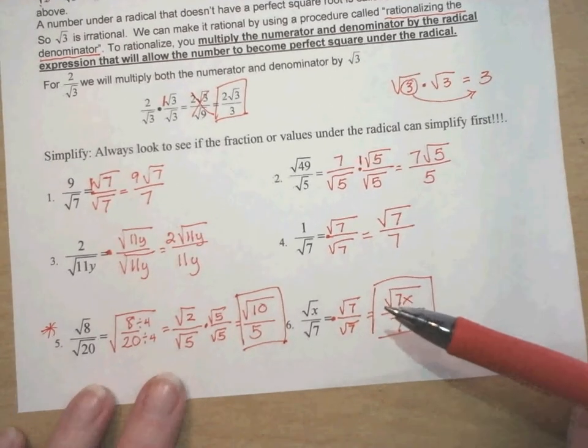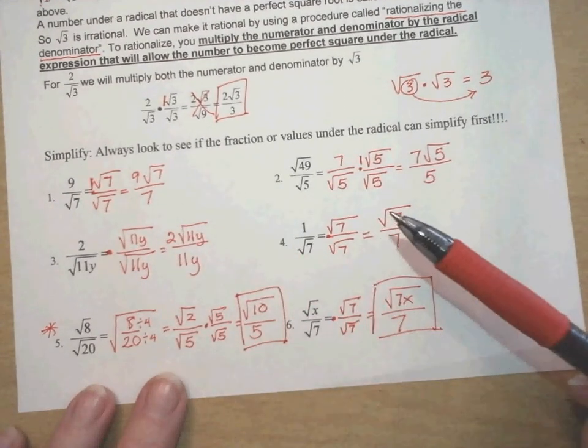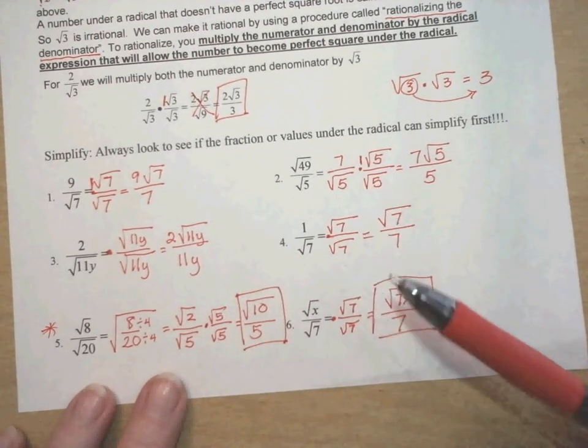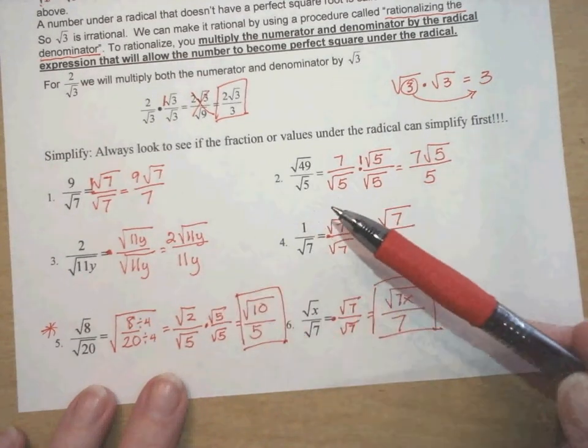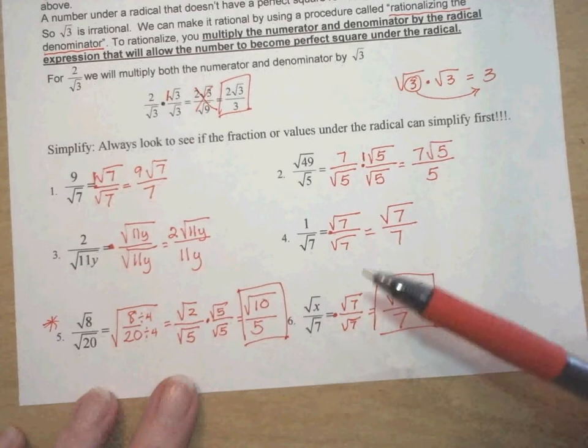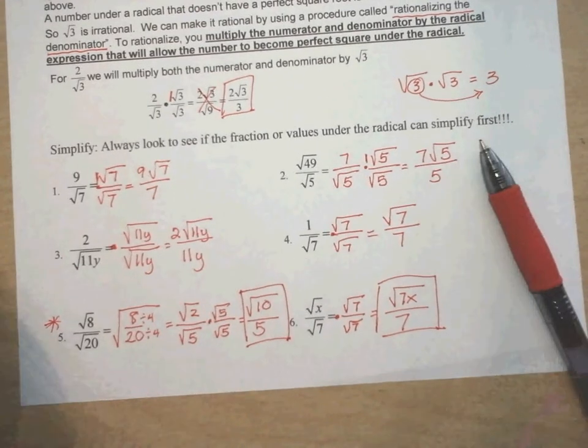Now, this section only has a couple of problems in the homework section, but rationalizing a denominator, this information is going to be on your quiz, on quiz D, so you need to make sure that you can do this stuff. So I hope this helps you, and we will see you later.